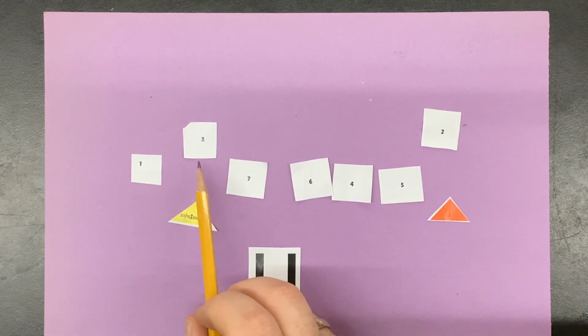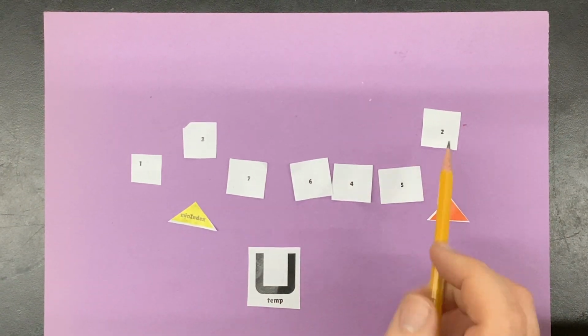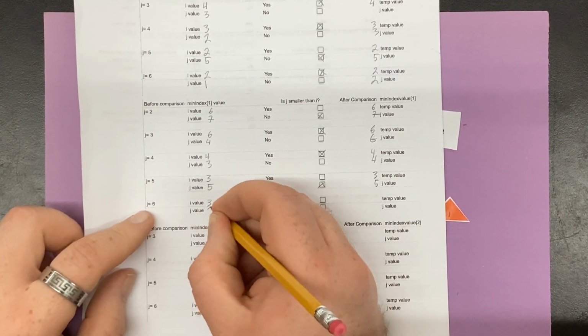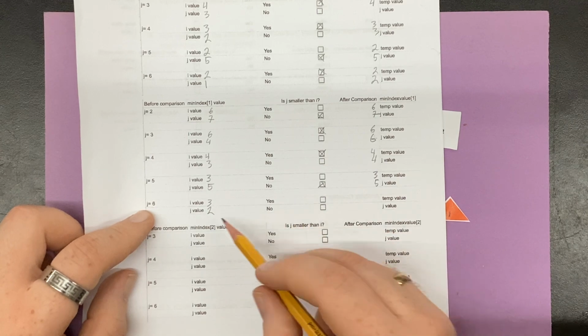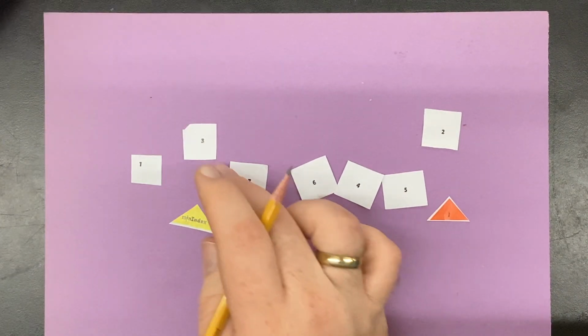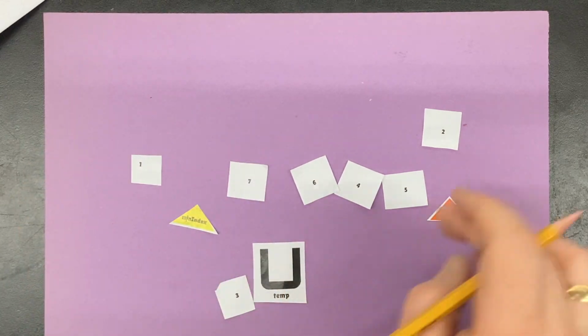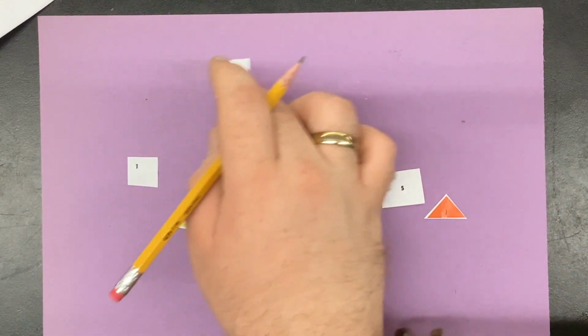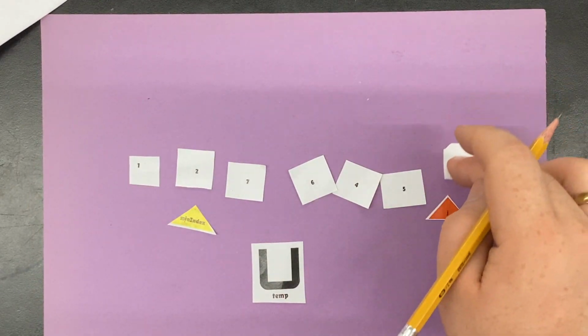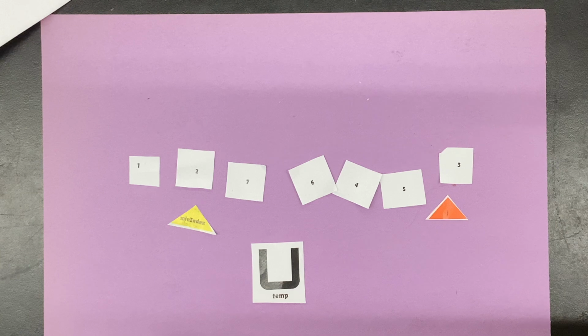We have I is 3 and J is 2. Is J smaller than I? Yes. So we're going to store I in the temporary storage, reassign J to the min index, and then put temp as J. And what we'll see is that we have sorted 1 and 2.